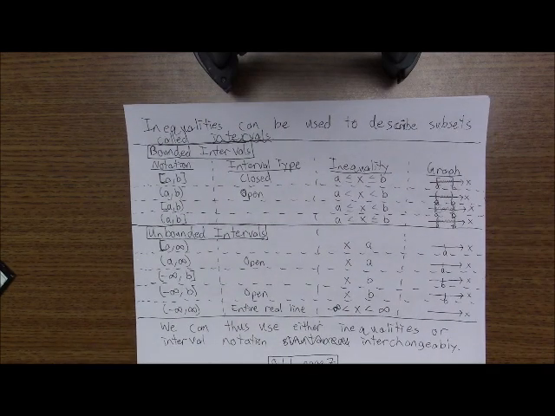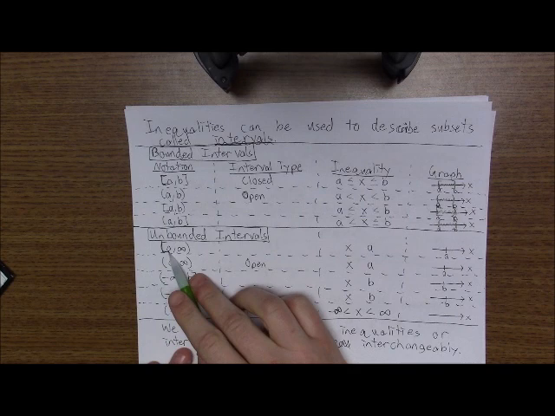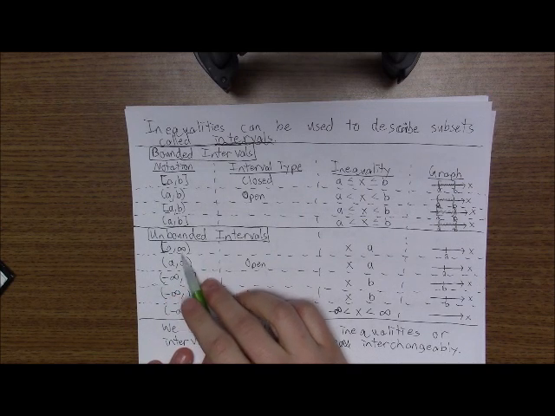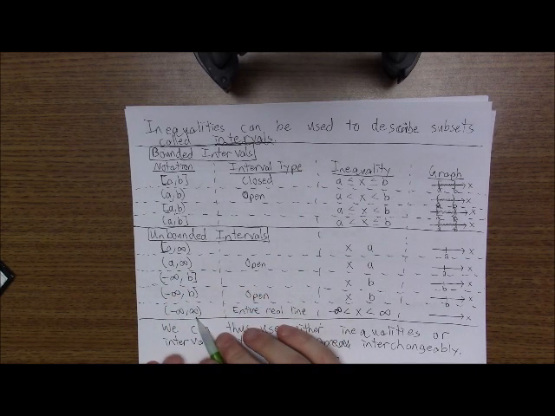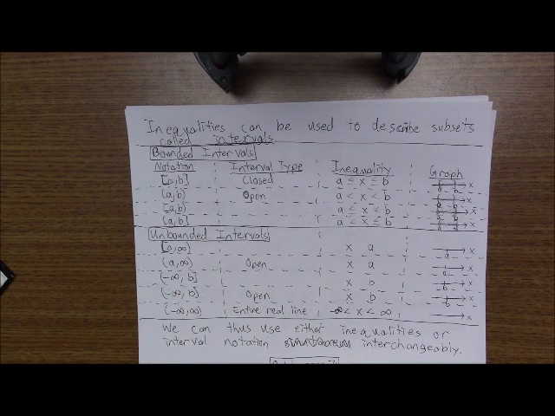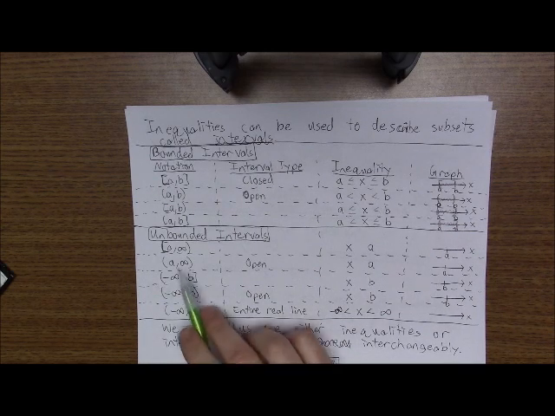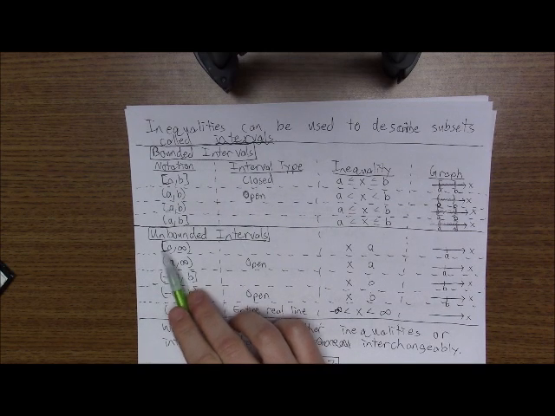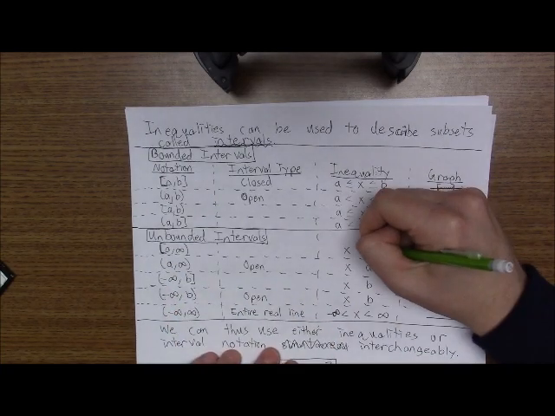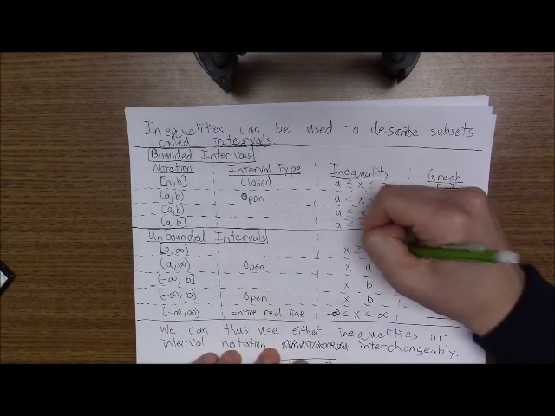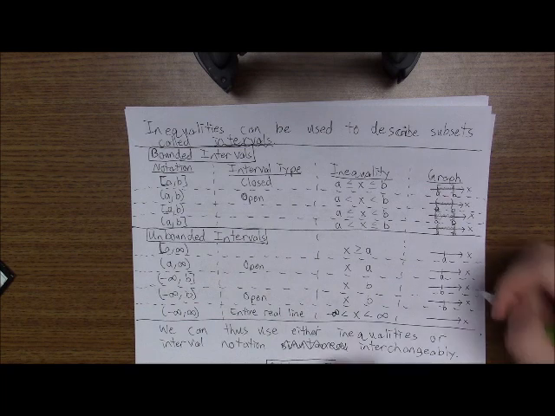Moving on to unbounded intervals, we say an interval is unbounded if it has only one endpoint. In this case, we use this symbol infinity to denote the fact that we just keep going on and never reach another endpoint. So here, we start at A and include it, so x is greater than or equal to A, but then it just never ends.